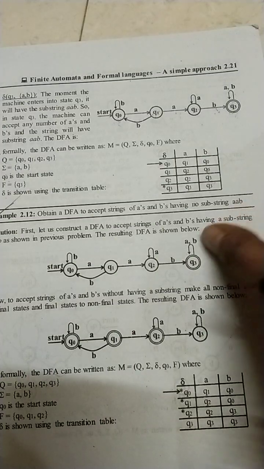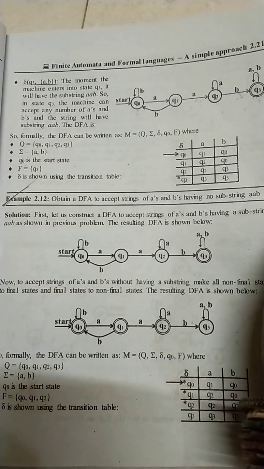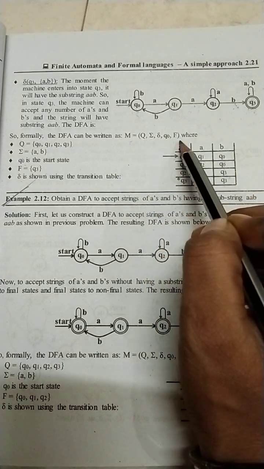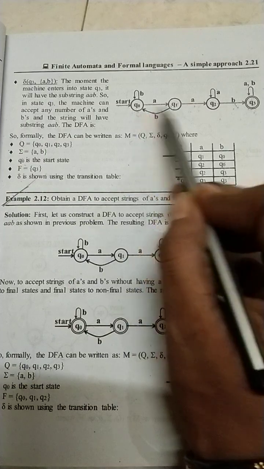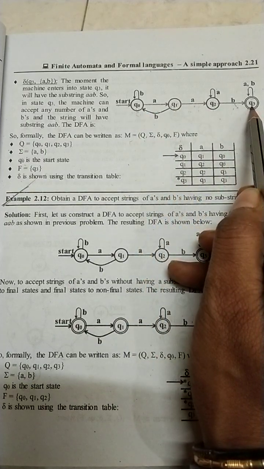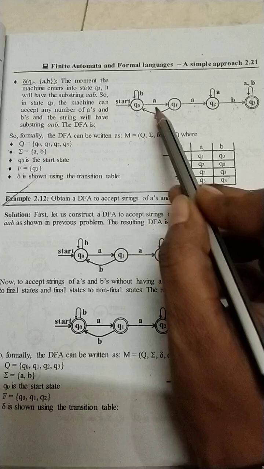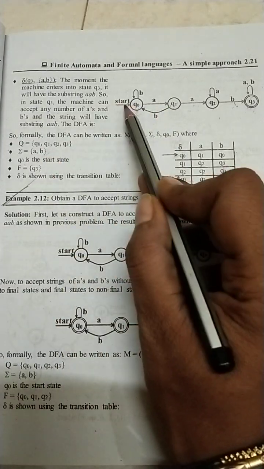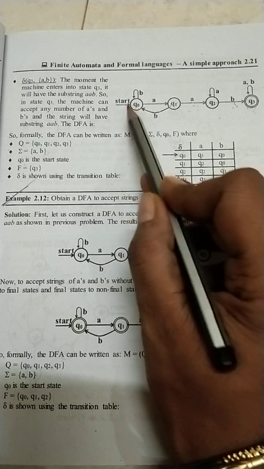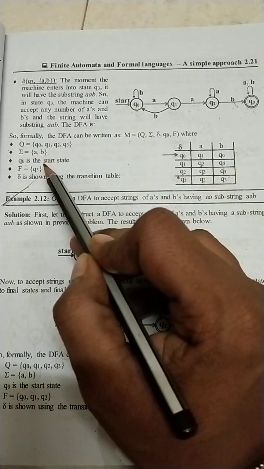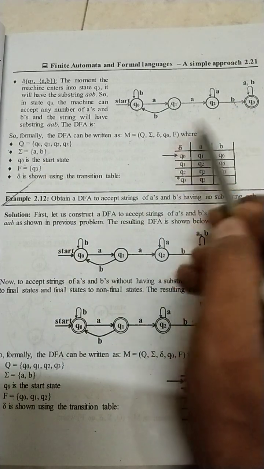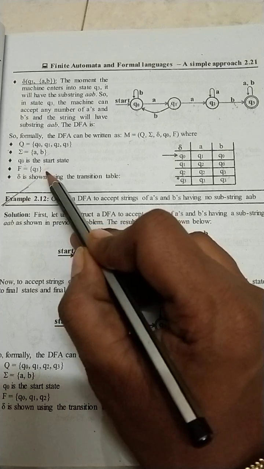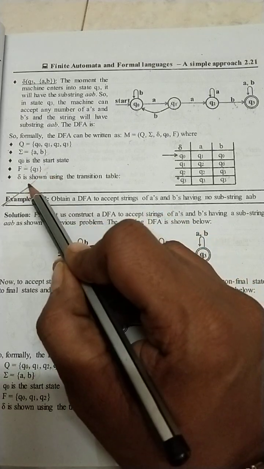Okay, so here again the definition of DFA: M is a machine, a 5-tuple representation. Q is the states, Q0, Q1, Q2 and Q3, the 4 states we have. Sigma is the alphabet symbol, that is A and B. Q0 is the starting state, which is not originating from any other, that arrow pointing to whichever state, that we call the starting state. And F is the final state, which is a double circle representation, that is Q3, our final state, and delta is the transition function.